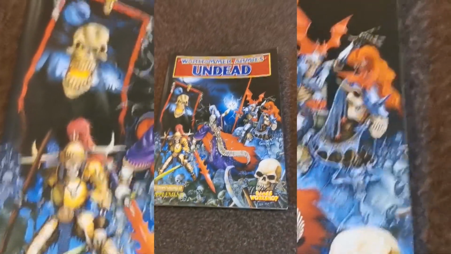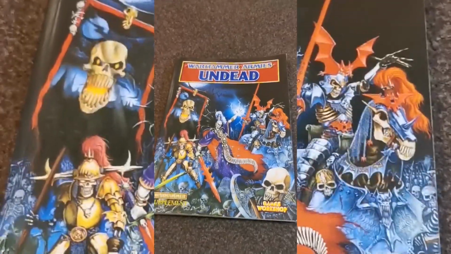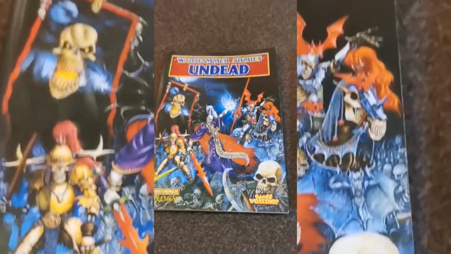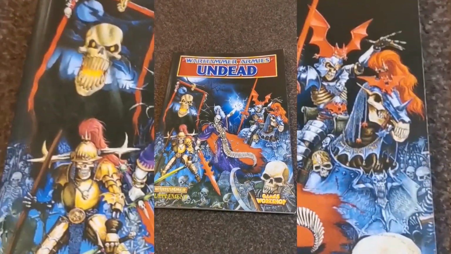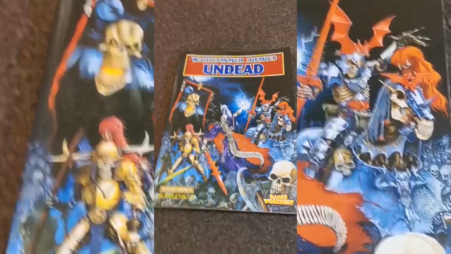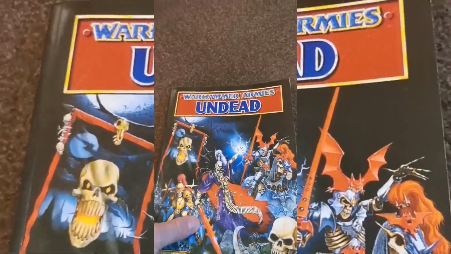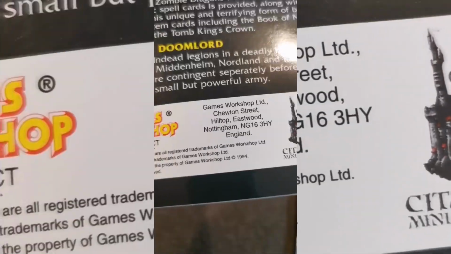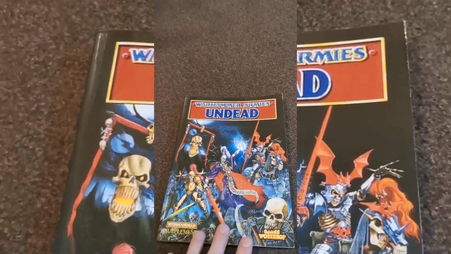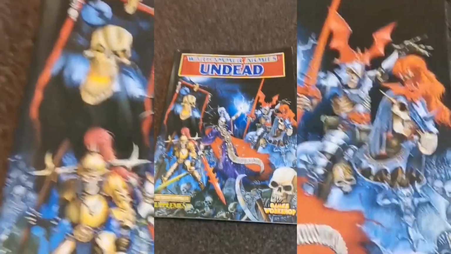Hello, so I've got a bit of a treat for you today. I'm going to be looking at the Warhammer Armies Undead book. This book is from 4th edition Warhammer Fantasy Battle. This particular book is from 1994. Yeah, there you go, 1994. And I was 17 years old when this first came out. Yes, I am that old.